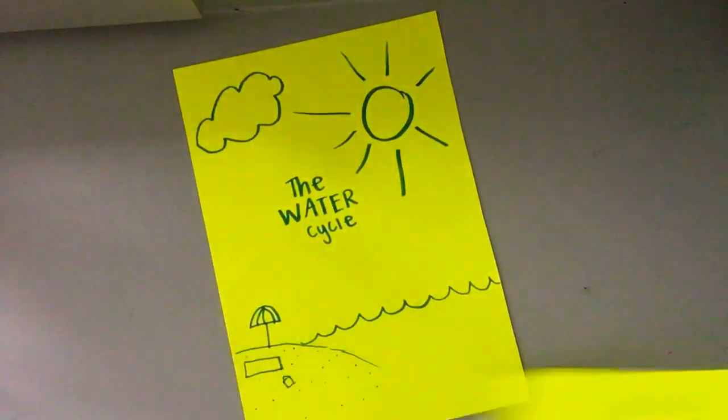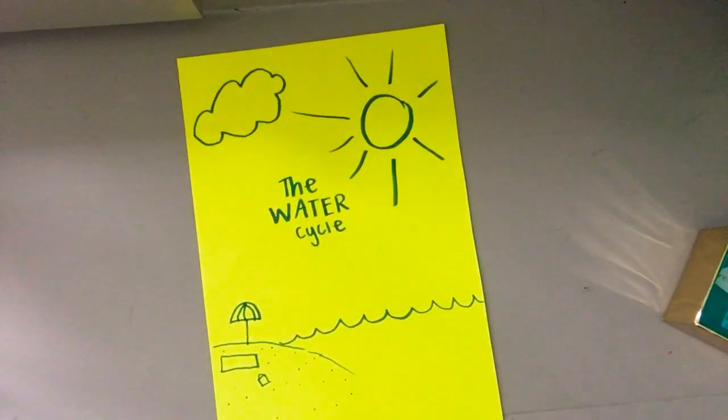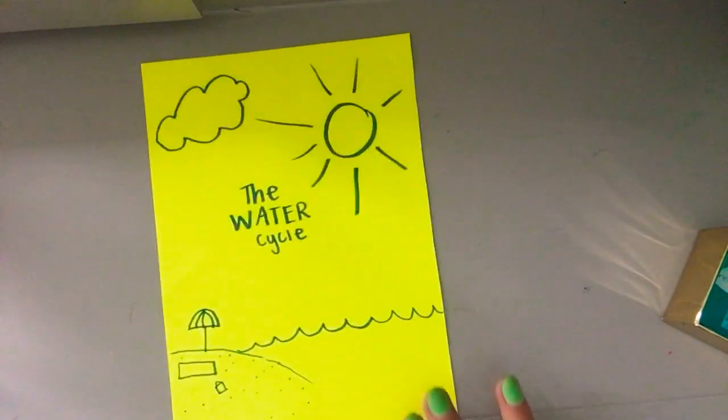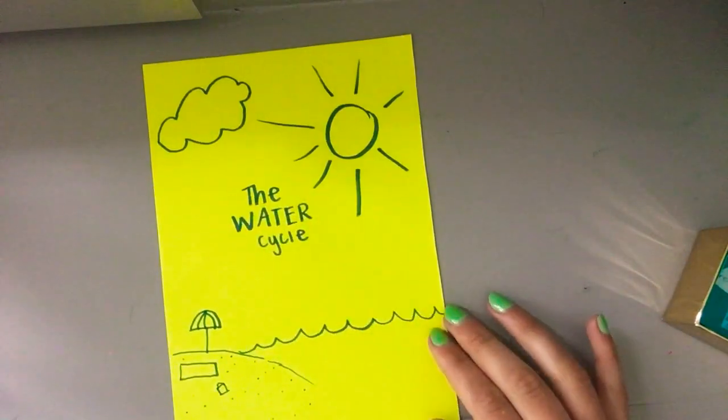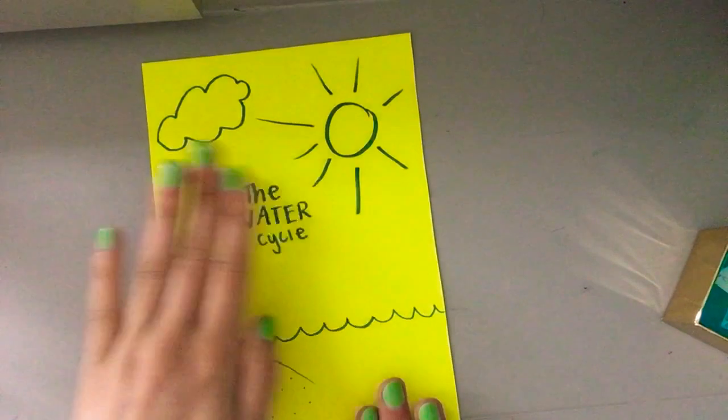So let's get started. When we talk about the water cycle, it is a cycle. That means it happens again and again and moves water from place to place. All water is continually going through a cycle. Here I have a beach scene. I have the sand, the ocean, the sun, and some clouds.